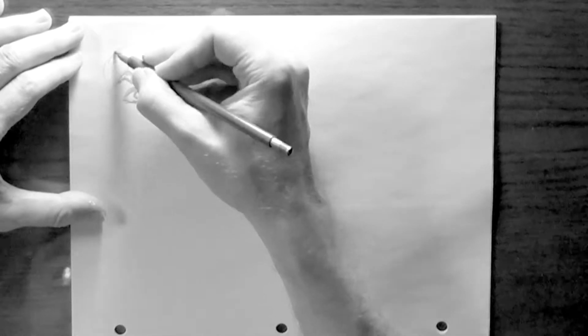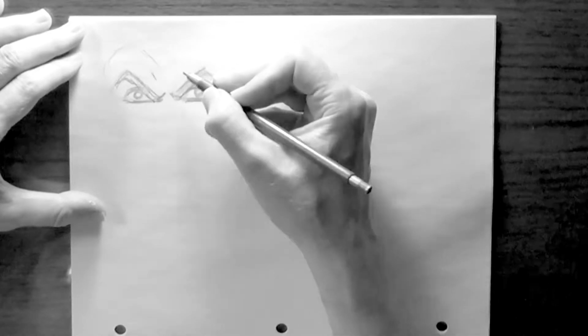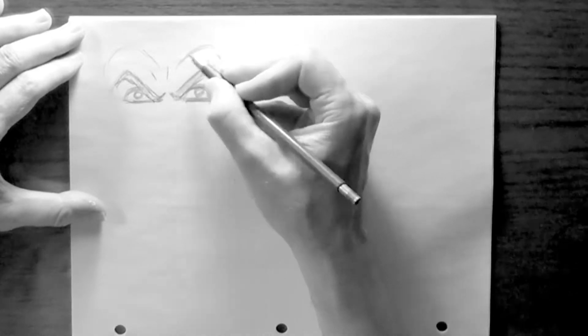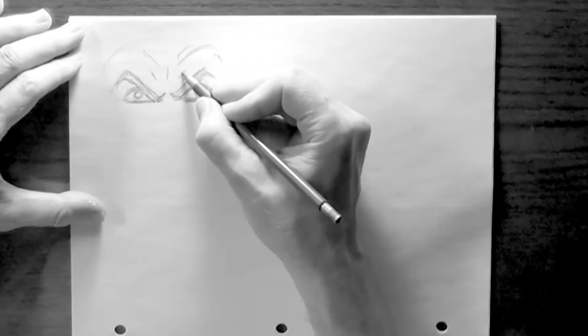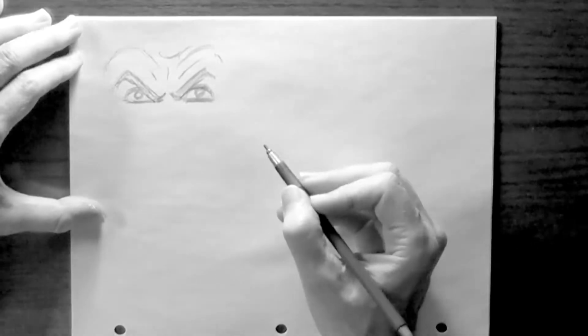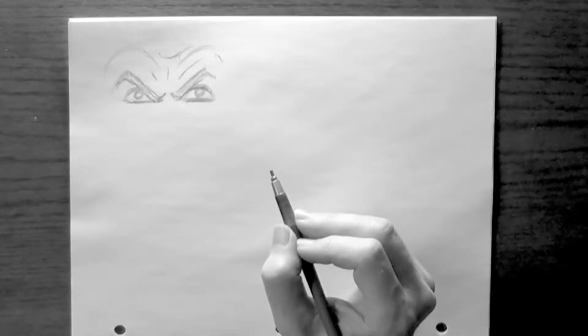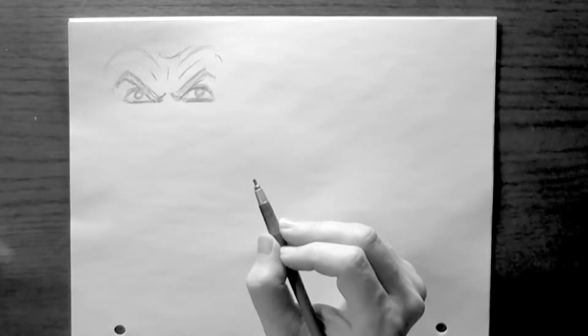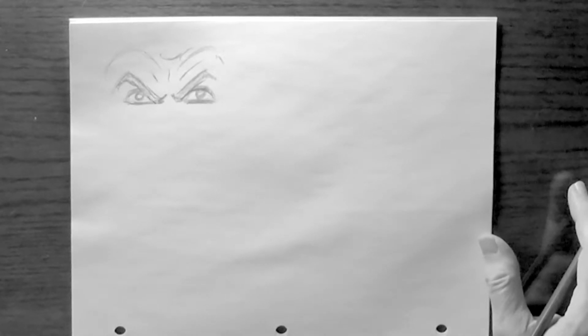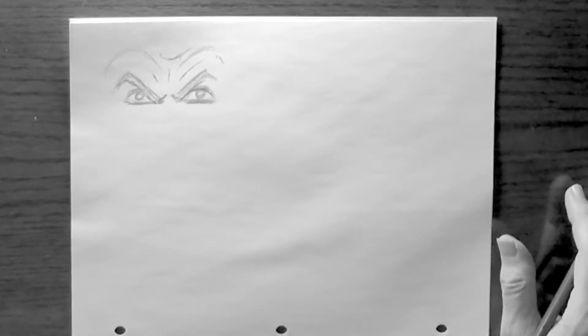Also, to go with this, and I'll do a head using this in a minute, you would have the eyebrows be echoed by the folds in the forehead. Now, as far as cartooning goes, we're going to draw an angry cartoon.